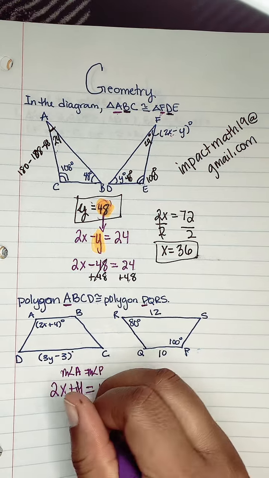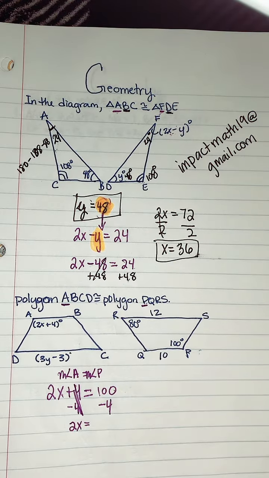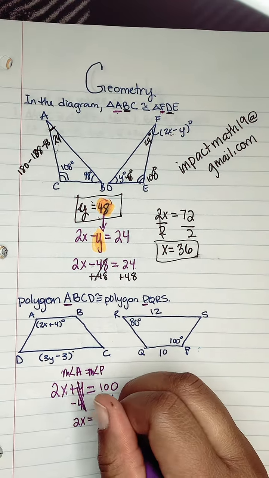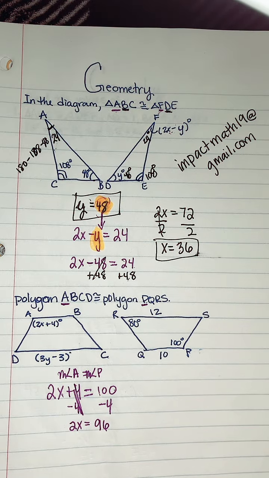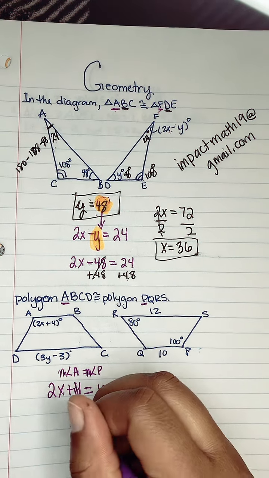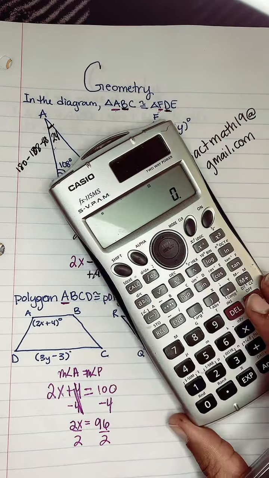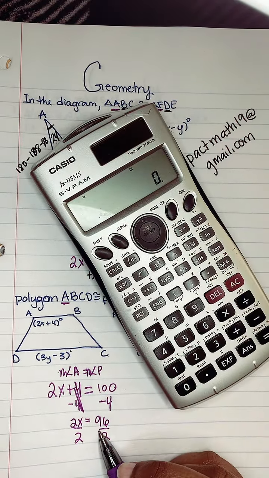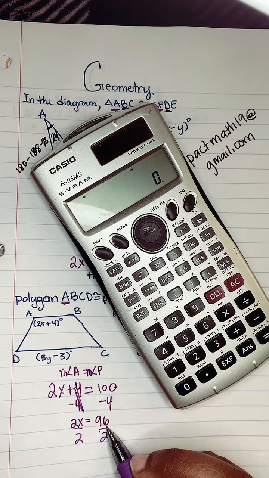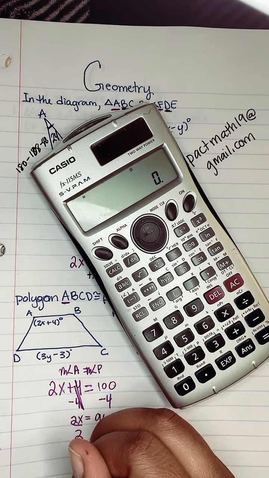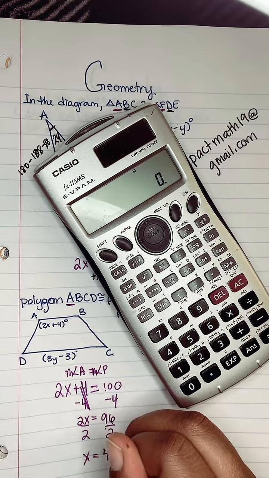We have 2x equals 100 minus 4 gives us 96, right? And then we're going to divide by 2 on both sides. And half of 90 is 45. Half of 6 is 3. So that would be 48. So x would equal 48.